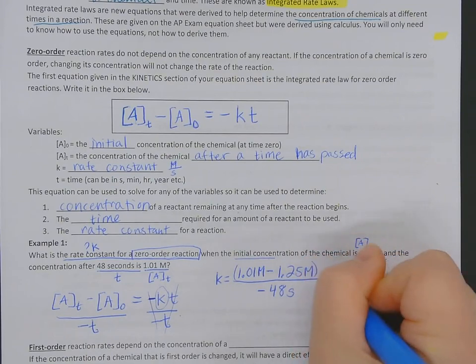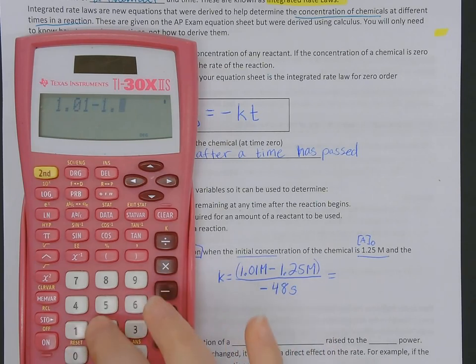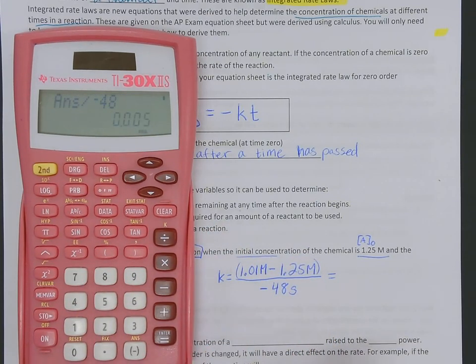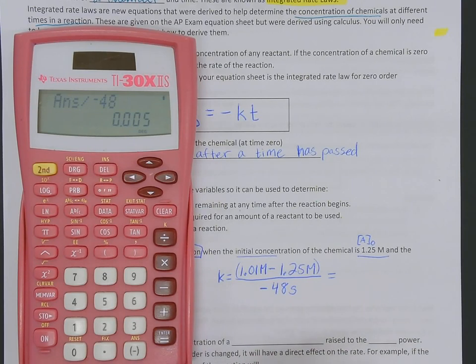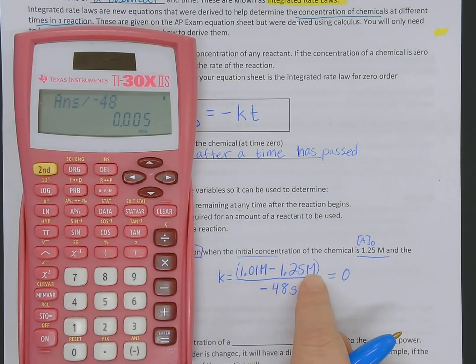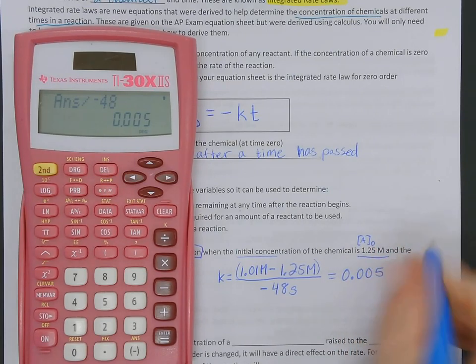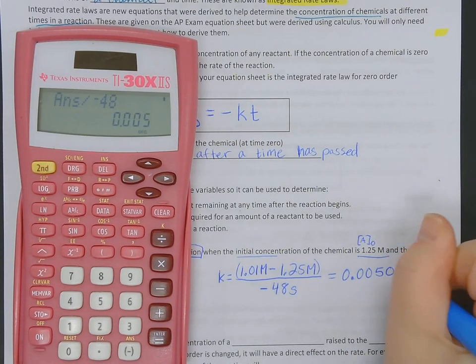I'm first going to subtract, get that answer, and then divide. So 1.01 minus 1.25, we know we're going to get a negative number from that. Okay, then we're dividing by negative 48, and we get a positive answer. You should always get a positive answer for all of these values. Okay, every value is a positive number. So that's something to keep in mind. Now, I've got 3 significant figures on the top. I've got 2 on the bottom, so we only get 2. 0.0050. Now, my calculator doesn't give me 2 sig figs, so I can tack on that extra 0 to give me my 2 significant figures.